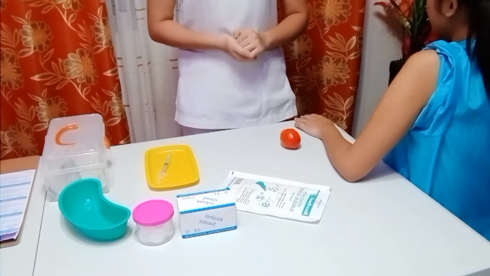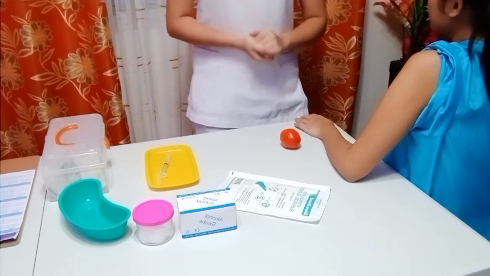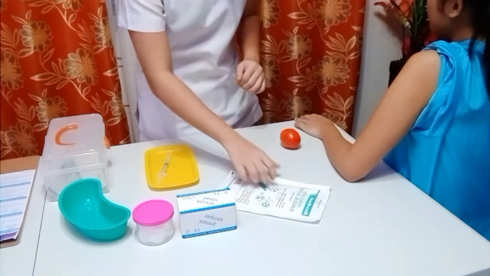Next is to put on clean gloves. But since I don't have clean gloves, I will use sterile gloves instead.